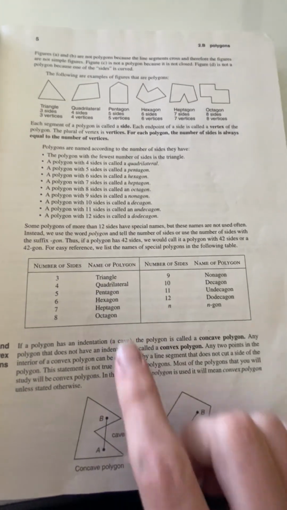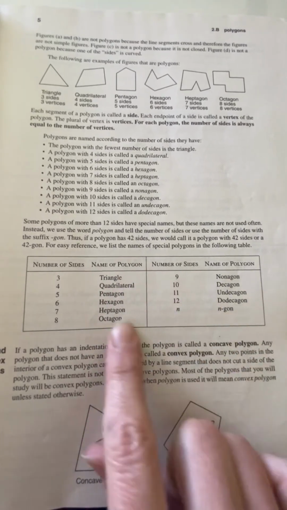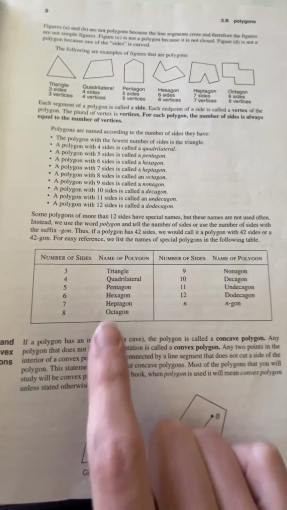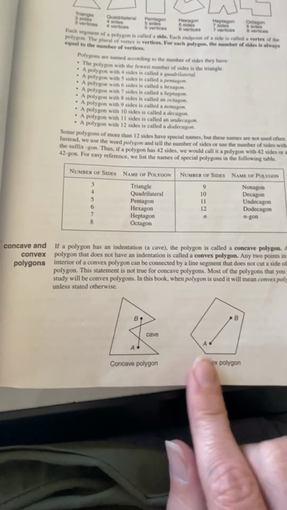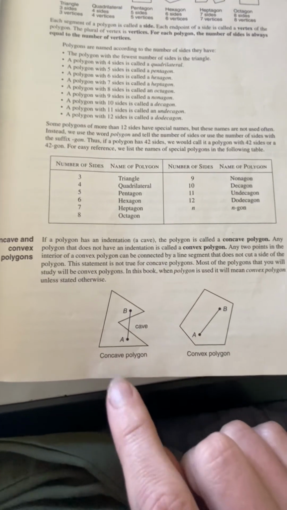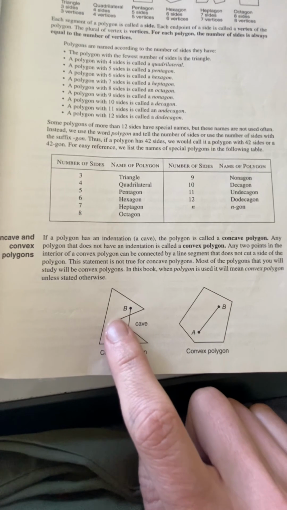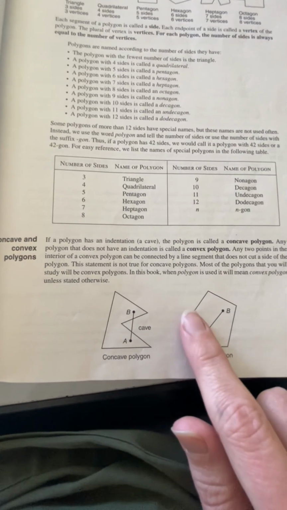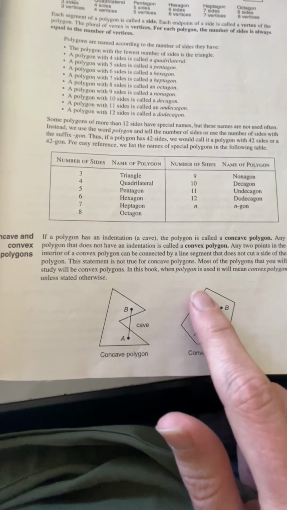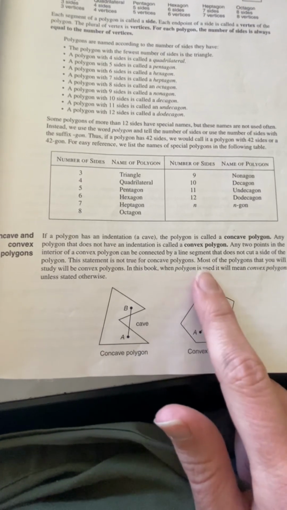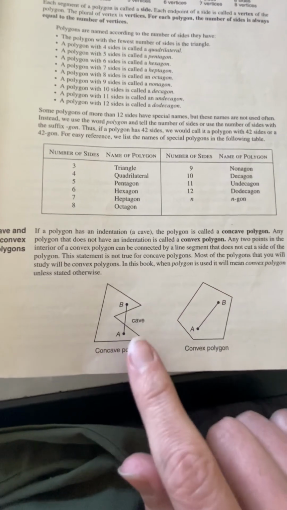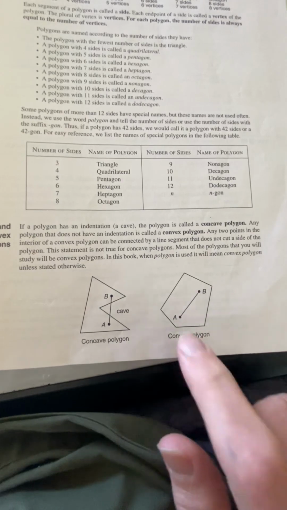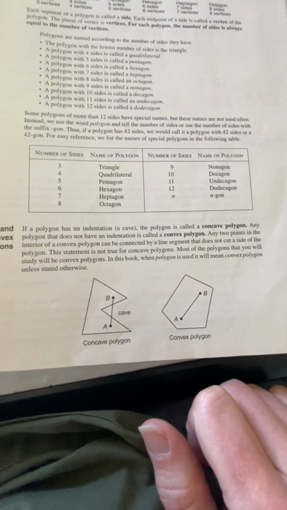Here's a handy little chart that makes it even more simple. It tells you how many sides and the name of the polygon. Okay, down here at the bottom, it's talking about concave and convex polygons. Concave means that one of the sides comes in a little bit. And then this goes out everywhere. Okay, so none of the lines come in close. They all stay out to the outside. So concave, it's like you're creating a little cave or space on the inside. Convex is no spaces like that in the inside.